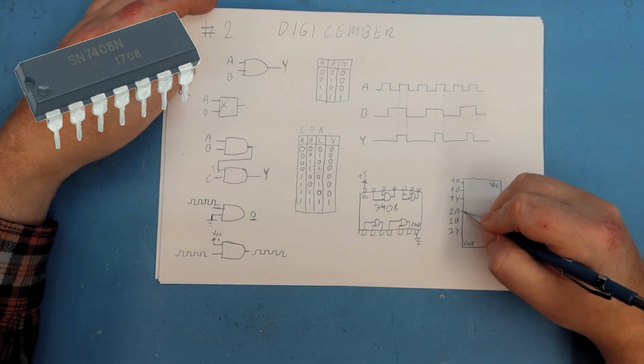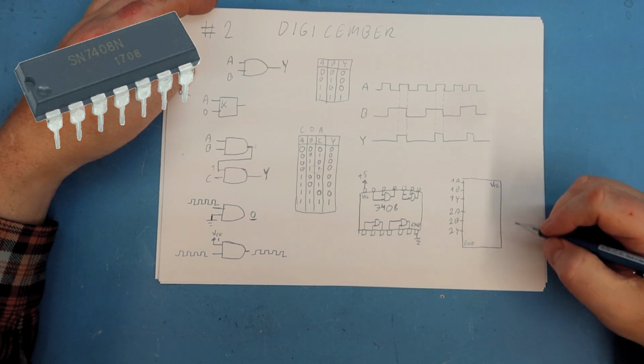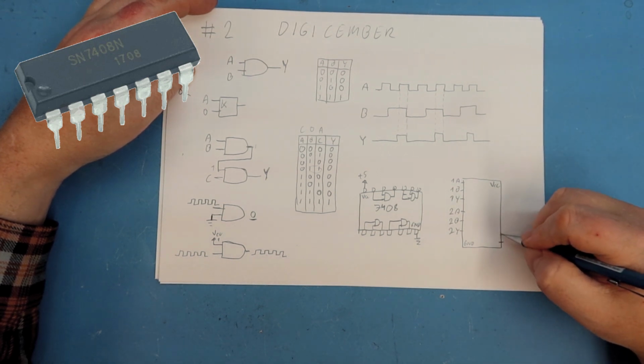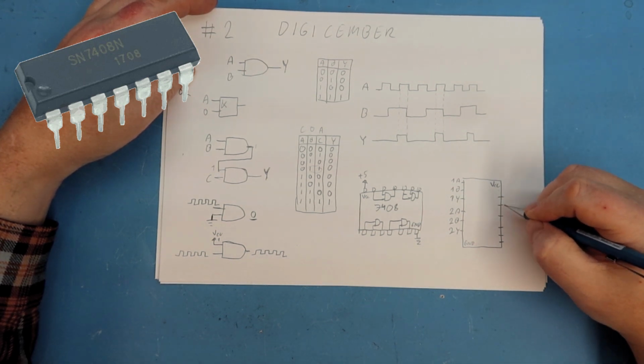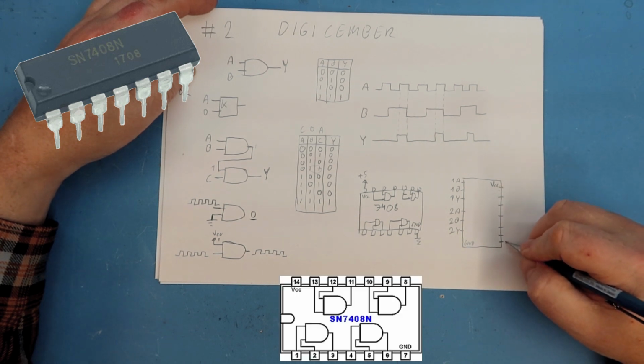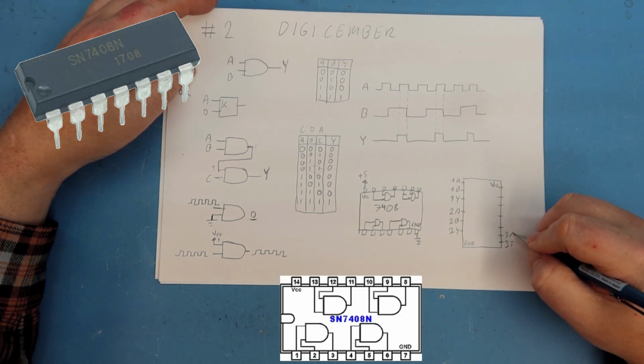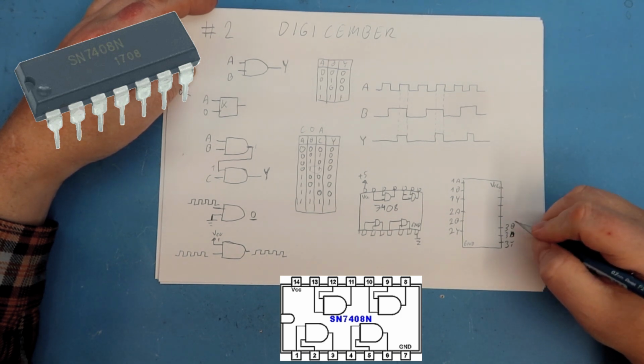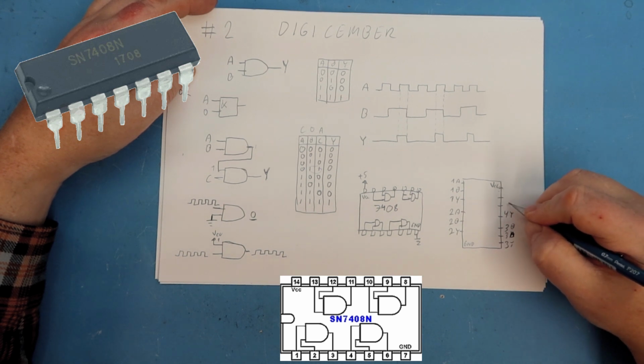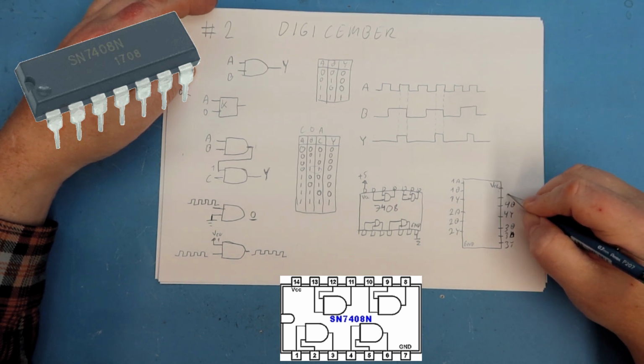And on this side, it will be like so. This will be the 3Y, 3B, 3A, and this will be the 4Y, 4B, 4A.